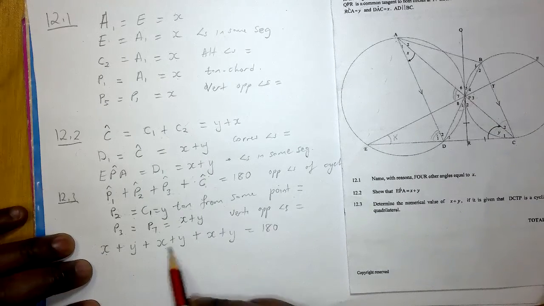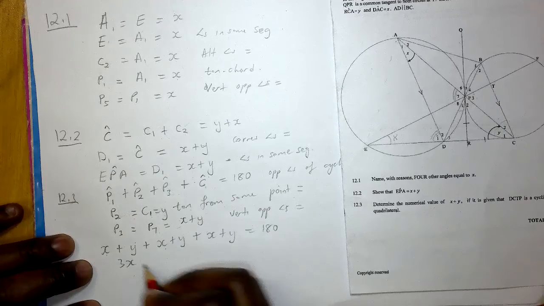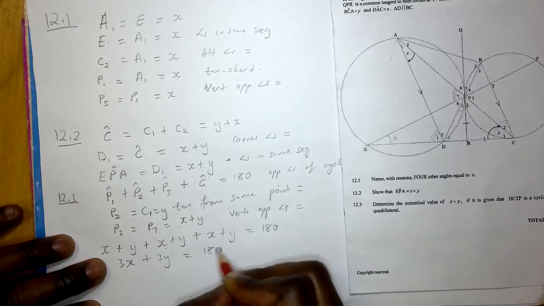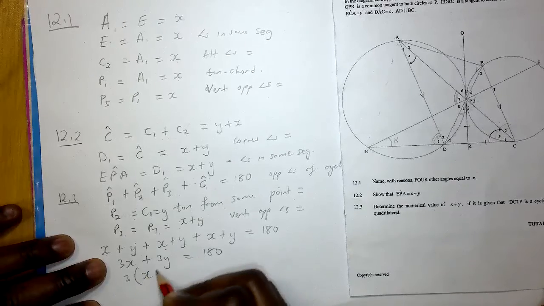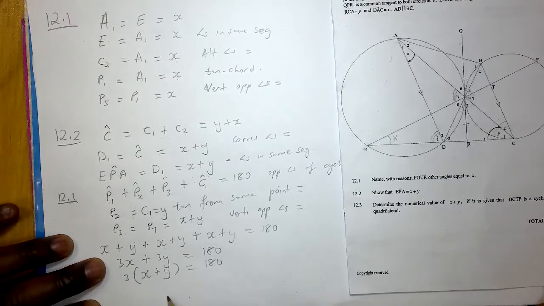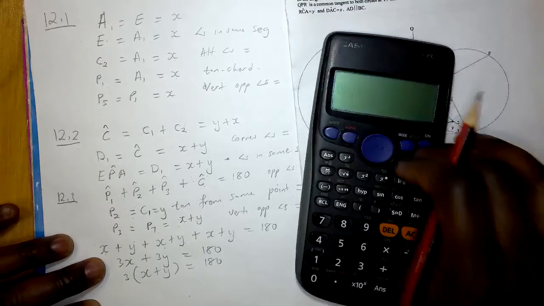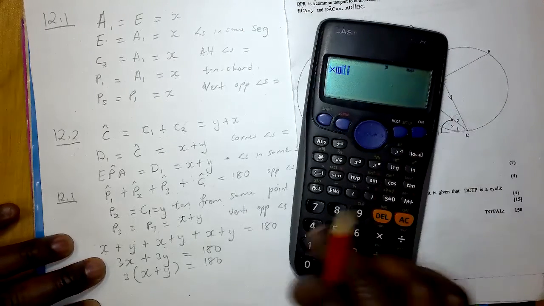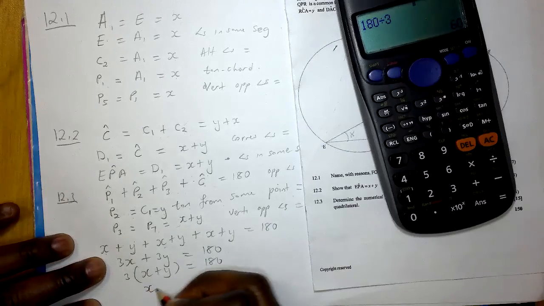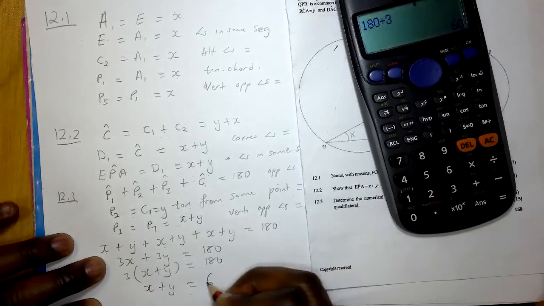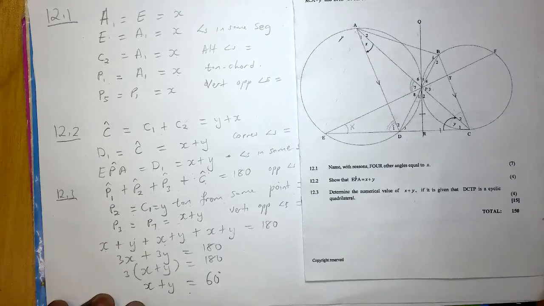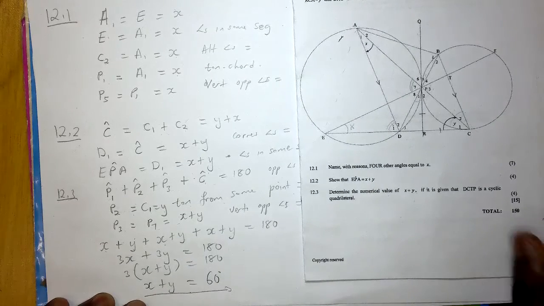Now, x plus x plus x, we get 3x. Y plus y plus y, we get 3y, is equal to 180. Then we factor out: 3 times x plus y is equal to 180. Then we divide by 3 on both sides. 180 divided by 3, we get 60. So x plus y should be equal to 60 degrees. So you have found the numerical value of x plus y. So that's how we get x plus y.